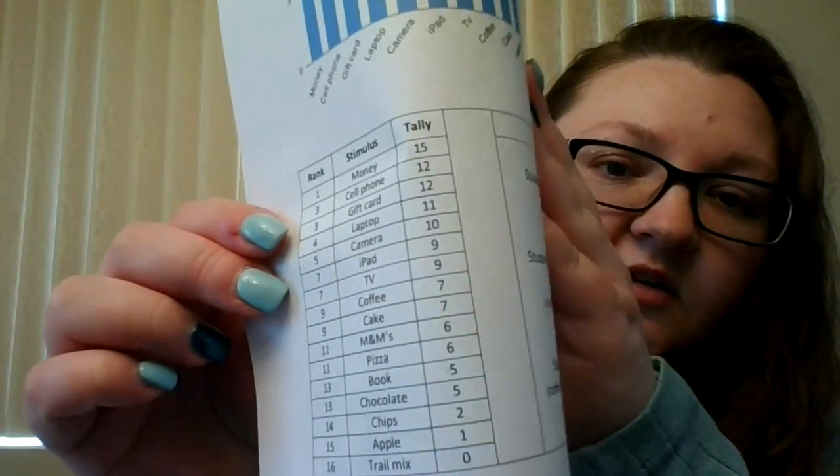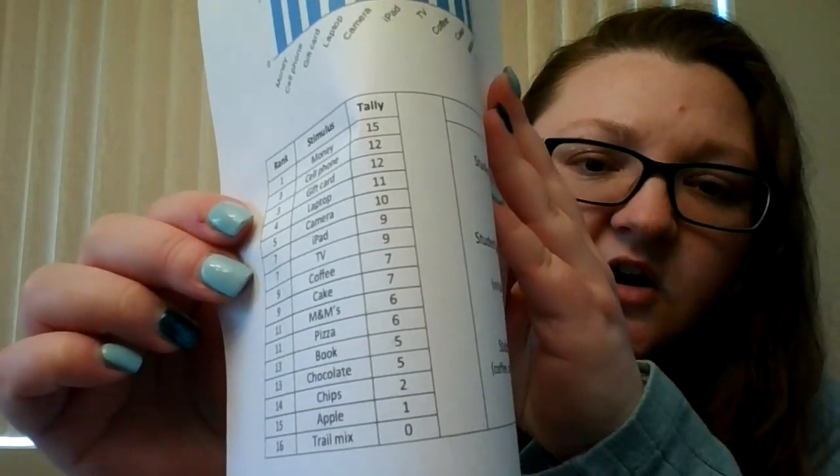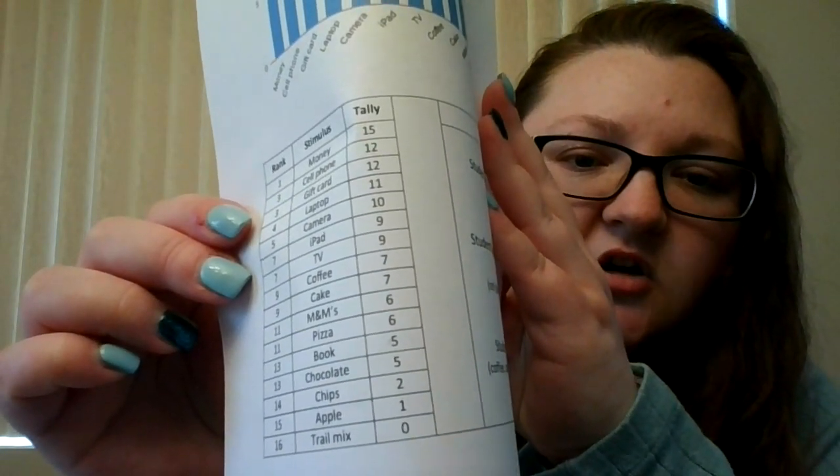For this particular preference assessment, there were 16 different stimuli. I have them listed here. We can take a look. So there was money, cell phone, gift card, laptop, camera, iPad, TV, coffee, cake, M&Ms, pizza, book, chocolate, chips, apple, and trail mix. Between all of those stimuli, there were 120 trials. So that means that each stimulus was paired against each other, and we try to make it equal on left and right sides so there's no side-based bias.